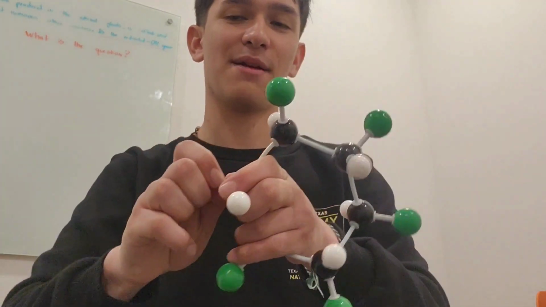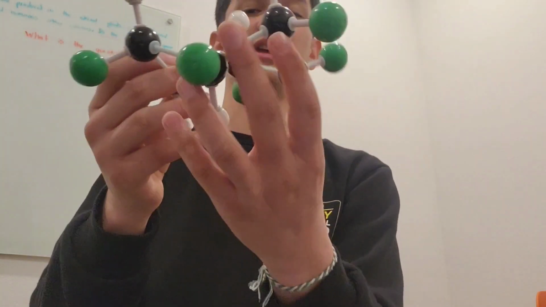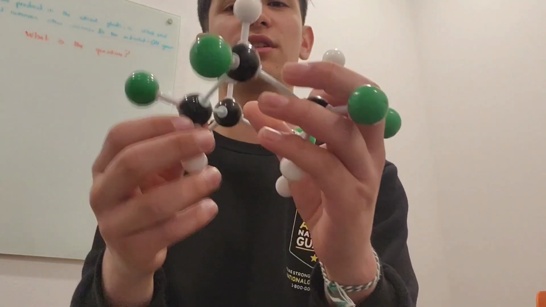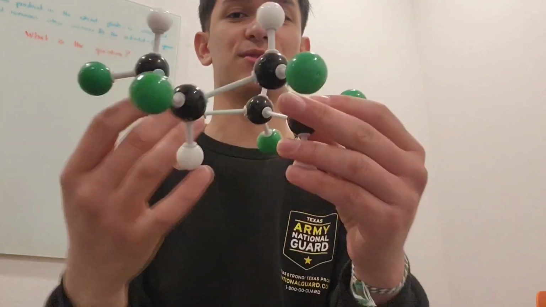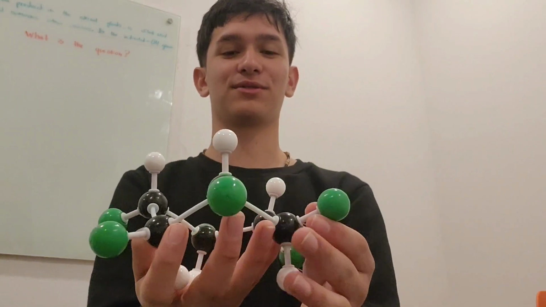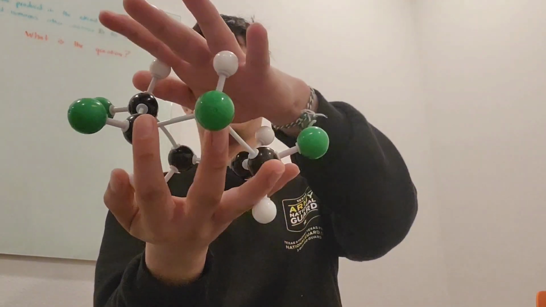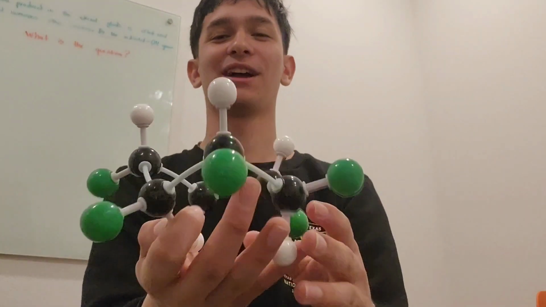So this is how my molecule looks. We stick 3 carbons on top to make the chair structure, and we stick 3 carbons on the bottom. So we have the axial bonds and the equatorial bonds. Now we have the axial on the top and the equatorials on the side.